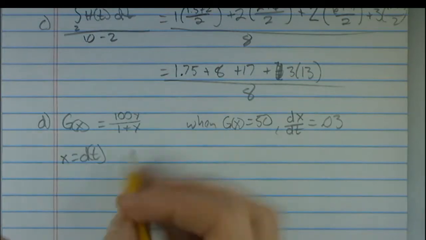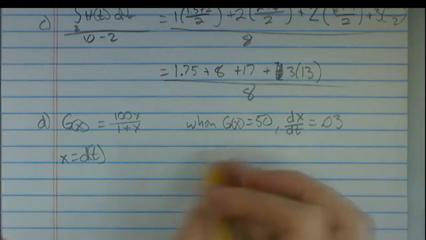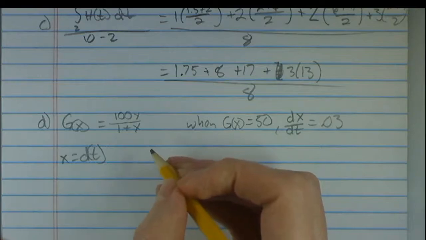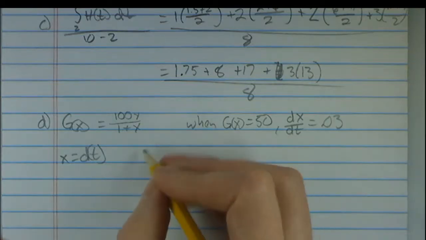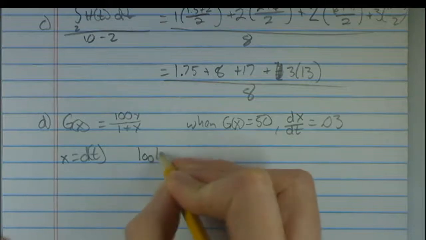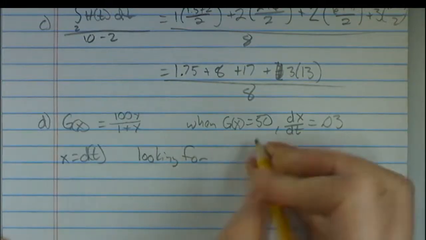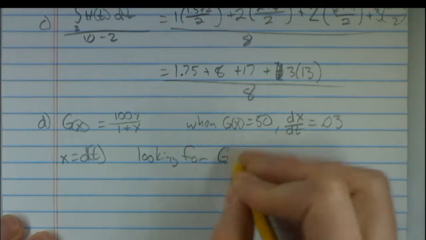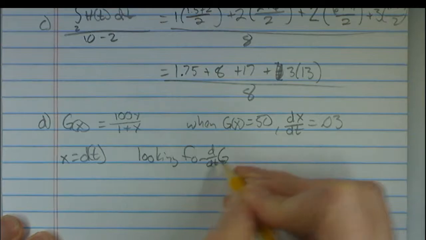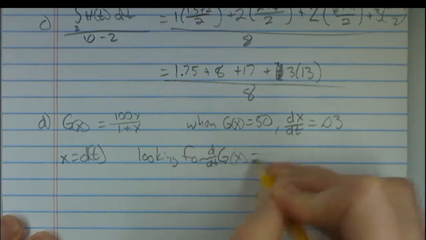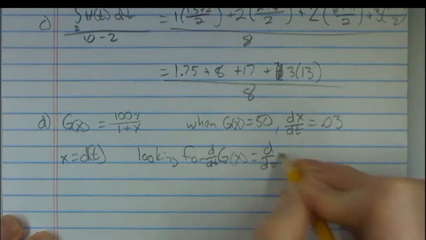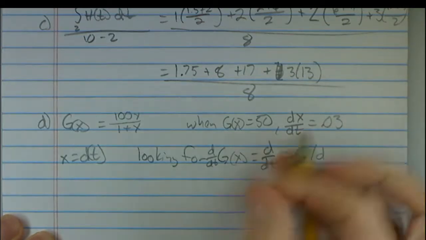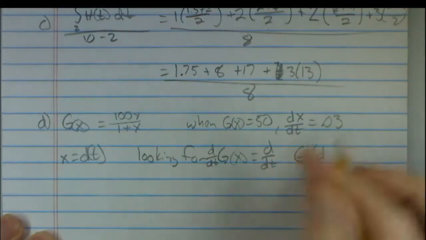Because what we're really looking for, right, is the rate of change of height. Looking for the derivative with respect to time of g of x, or the derivative with respect to time of g of d of t.